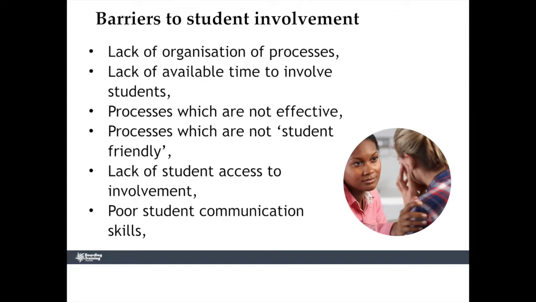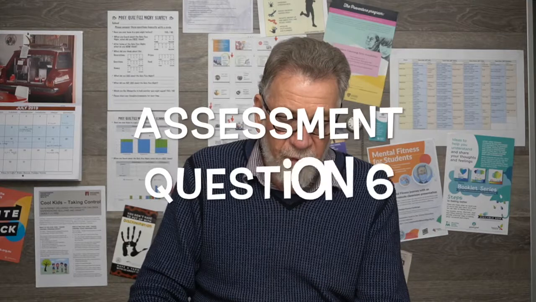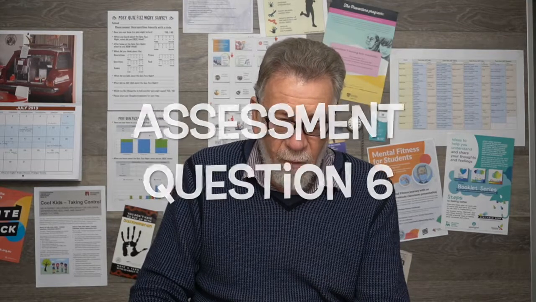Another is lack of student access to these processes, so make the programs and the process very accessible. And another is poor communication skills, so use communication skills that will work for the group. Question 6 in the assessments asks, of the 6 possible barriers, select 3 that affect your residents. Explain how you could work to overcome these.